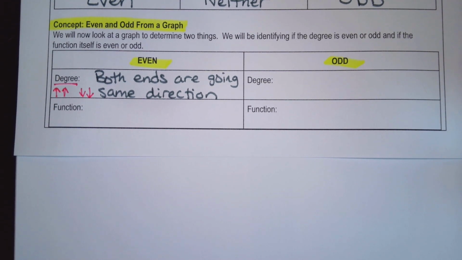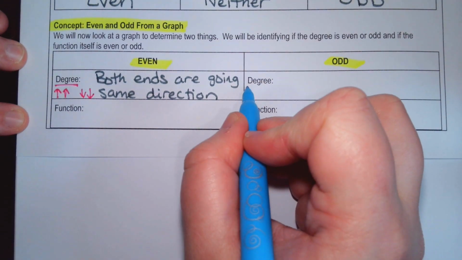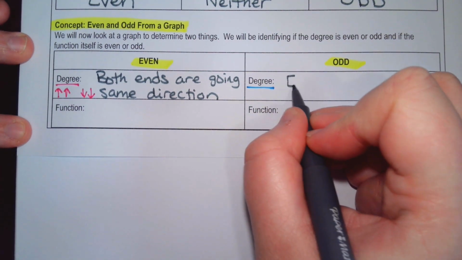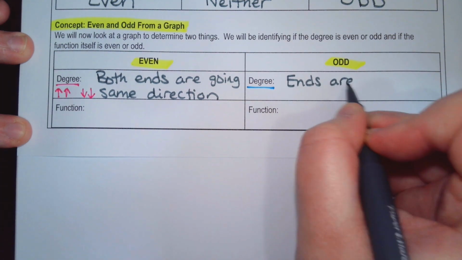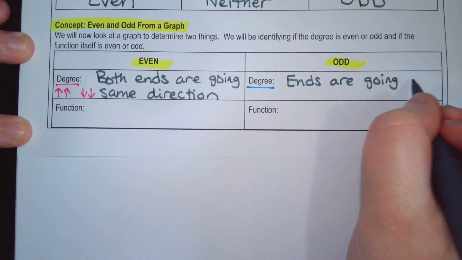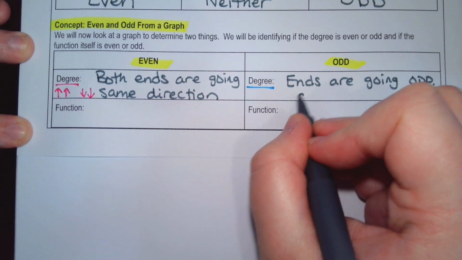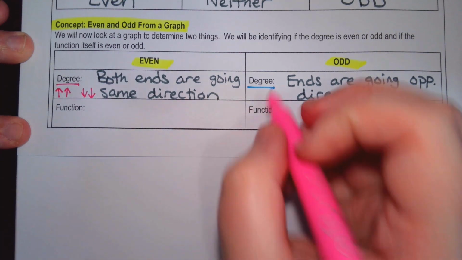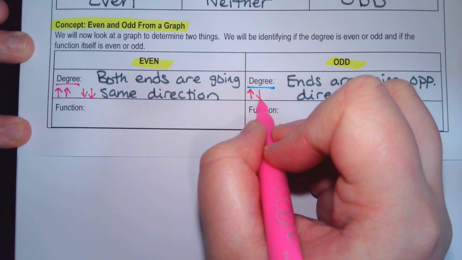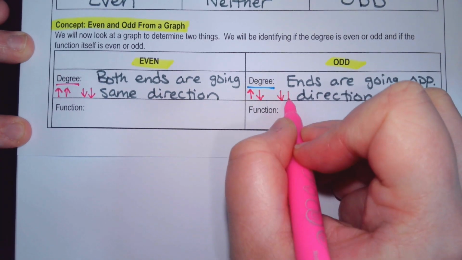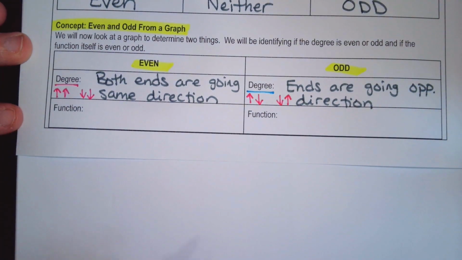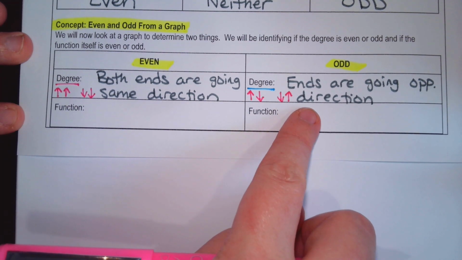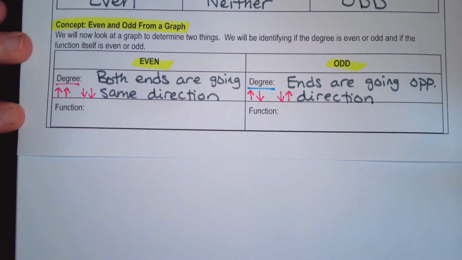For it to be an odd degree, this means that the ends are going the opposite direction. So one can be going up and the other down, or down and up. So even, ends going in the same direction. Odd, ends going in opposite directions.